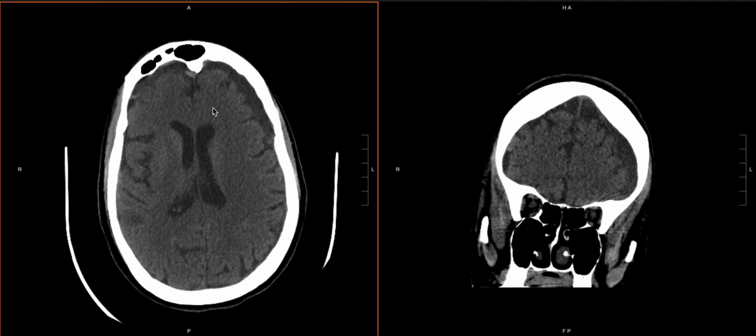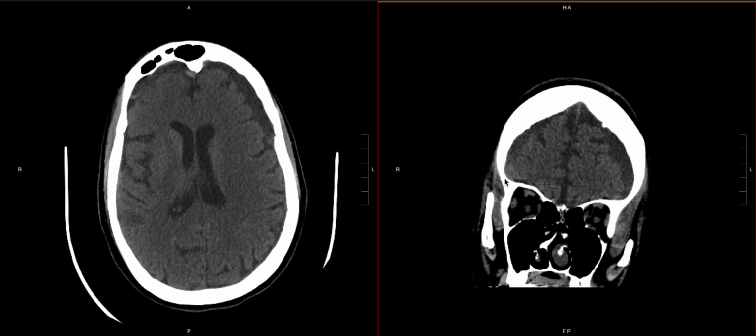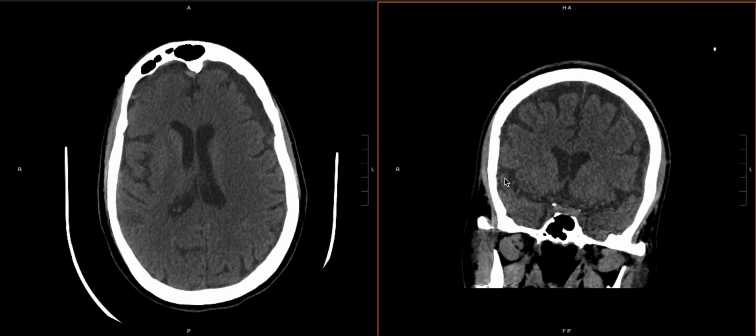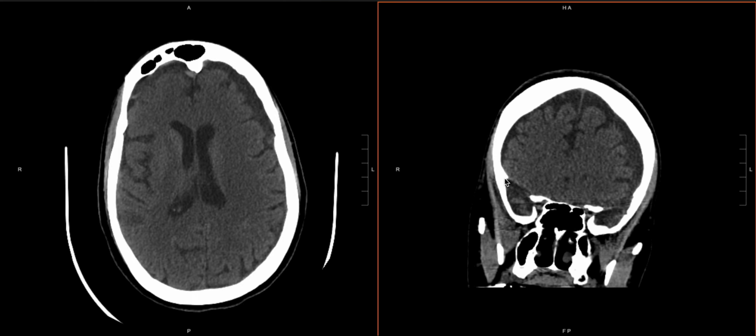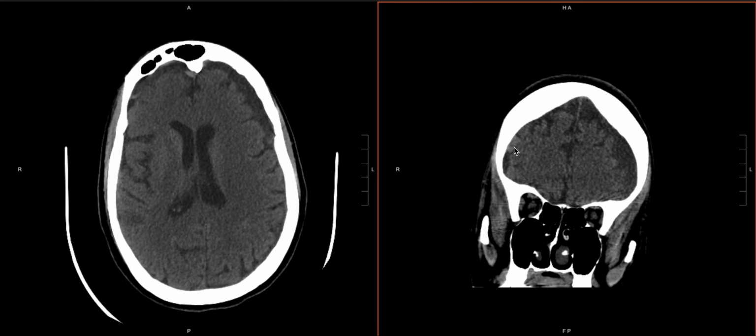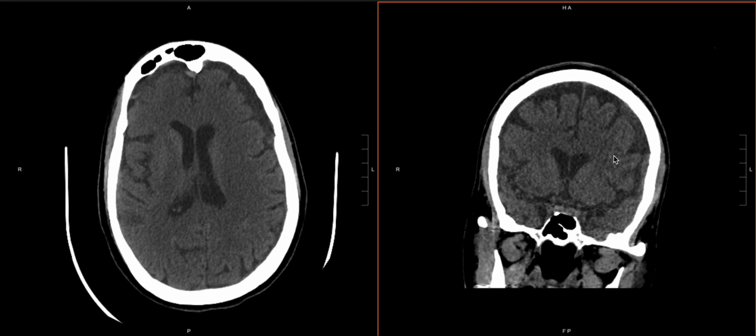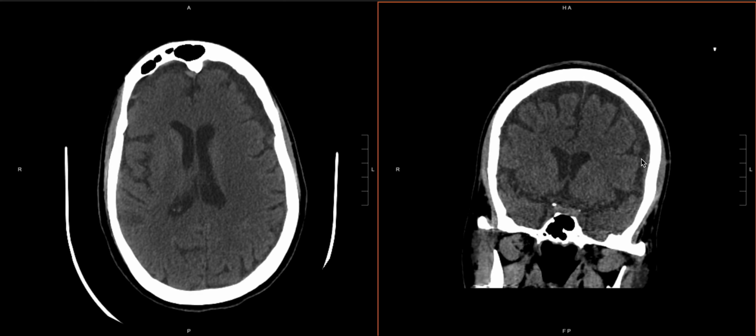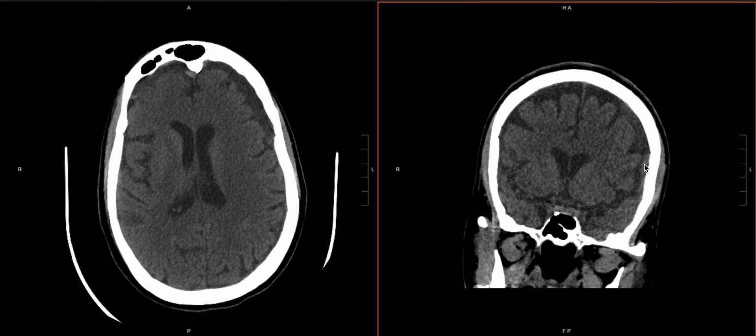So the more we look, the more we see that there are low density bilateral frontal collections with high density components. And if you look on the coronal, you can see these high density layering components as well, there and then here as well, right there.